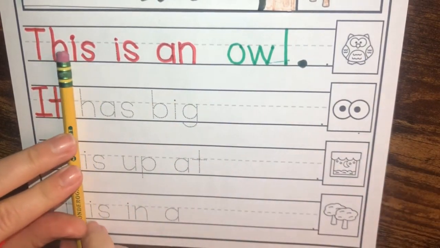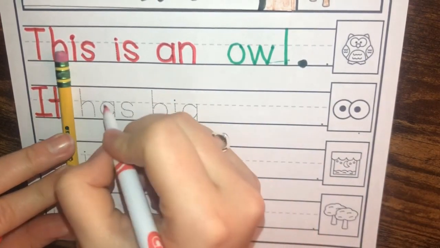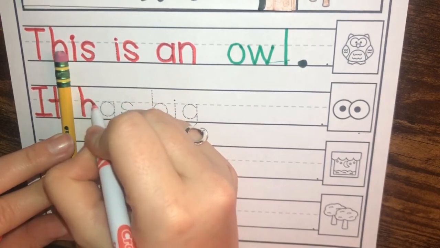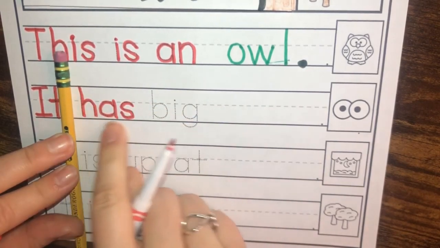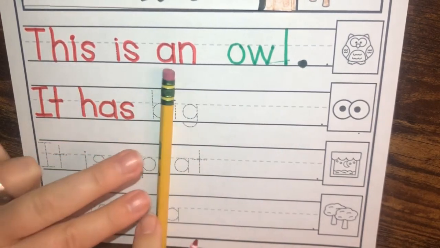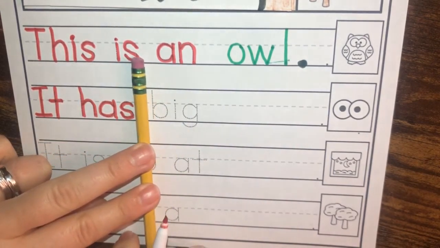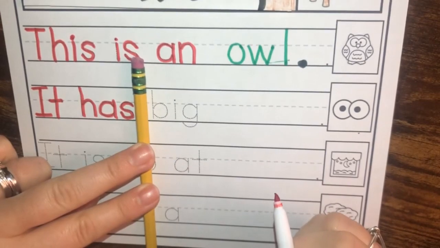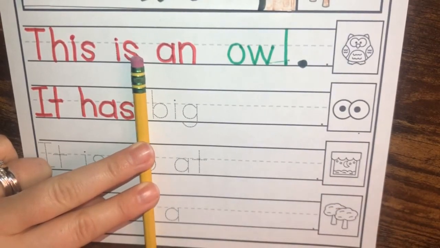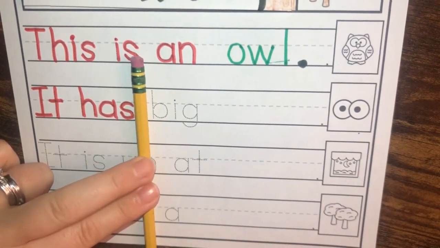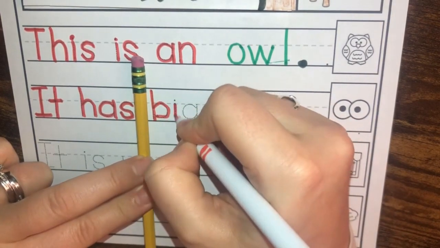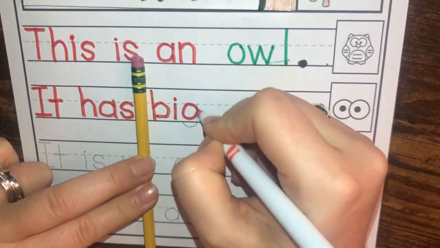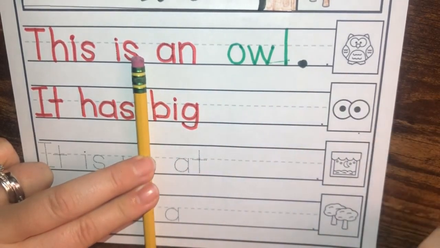Finger space. Has. That's a sight word. H-A-S. Has. Finger space. Now these are tricky ones. Has and big you can use your sounds for, but they actually are red words. We want you to know them really fast, okay? It has big. So we're going to spell it. B-I-G. Big.